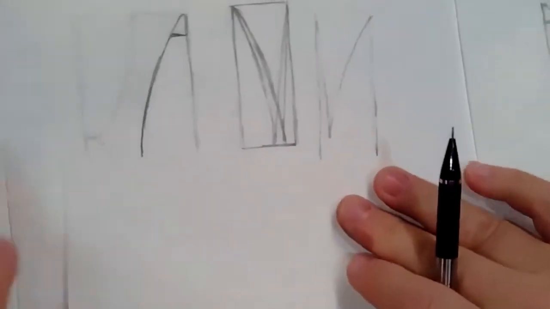There's another A, and here's another K. I kind of like this K with this A. That's what I like, so I'm going to transfer that onto my paper.